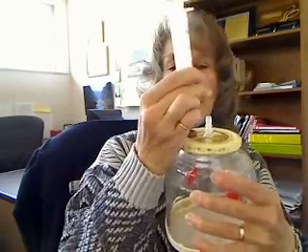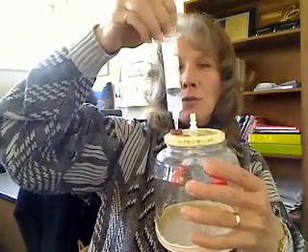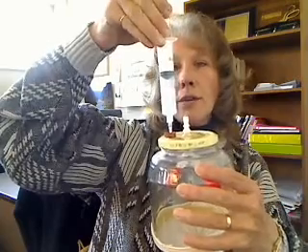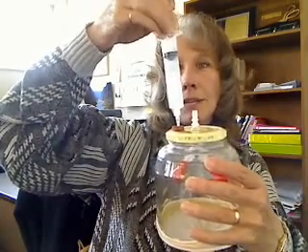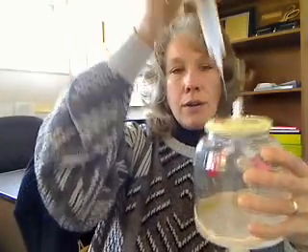To get the negative pressure, I have this stopper here, and I'll try to do this without stabbing myself. Okay, so you remove the air from within the cavity. Very important principle with our lungs, negative pressure. So I'm removing the air from within our cavity.